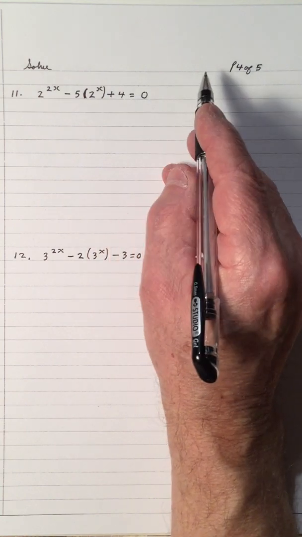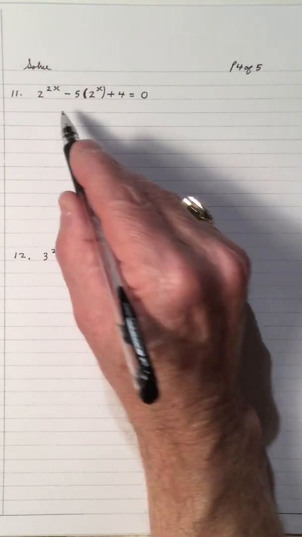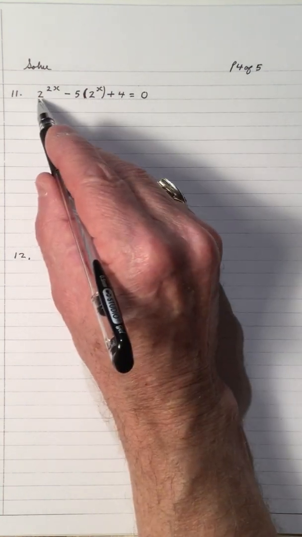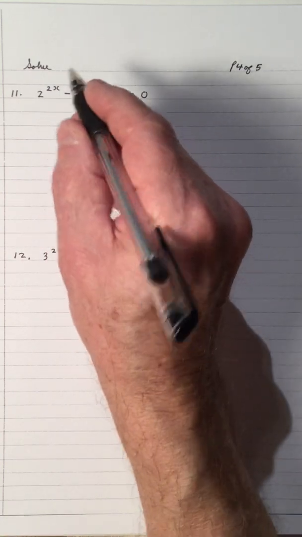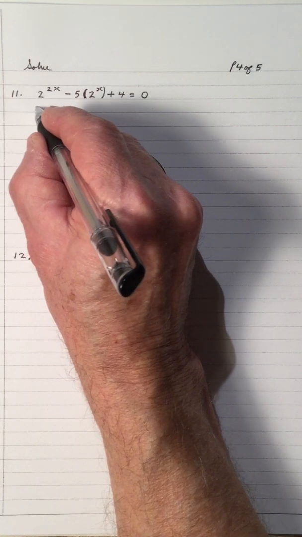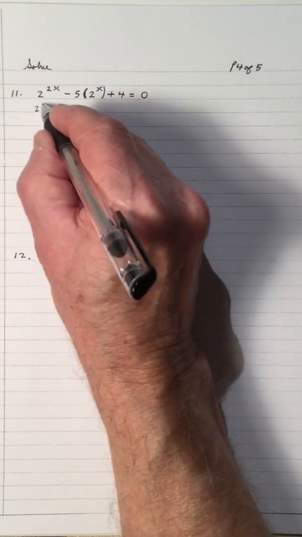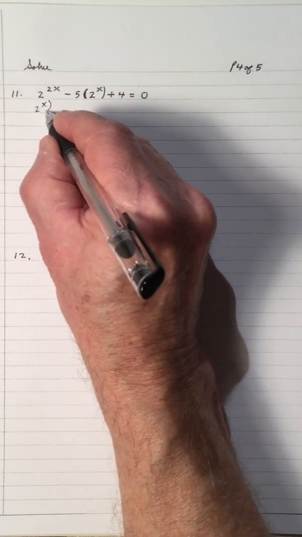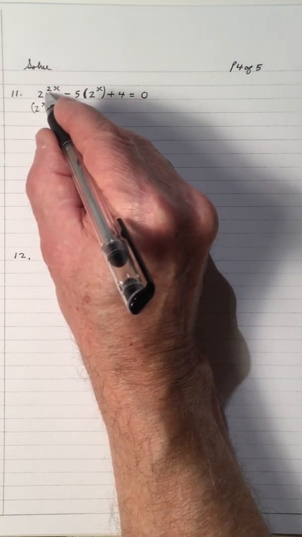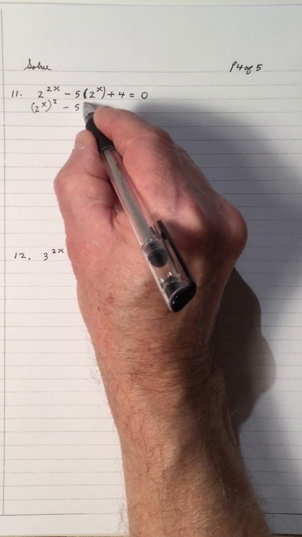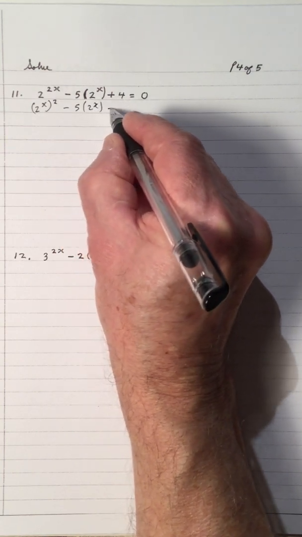Let's try some different ones. Now we have these, look, these are different. We have 2 to the 2x power, and this is 2 to the x. So I'm going to rearrange. This is 2 to the x, so let's make this 2 to the x. So 2 to the x squared would be the same as 2 to the 2x. Okay, let's do that first.